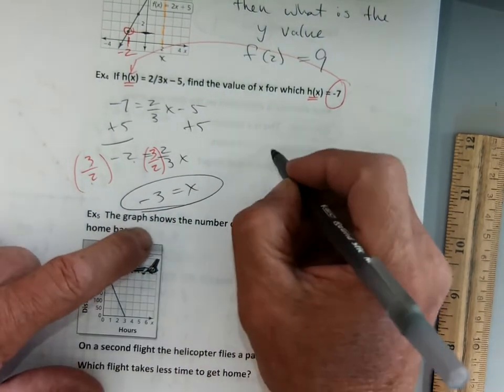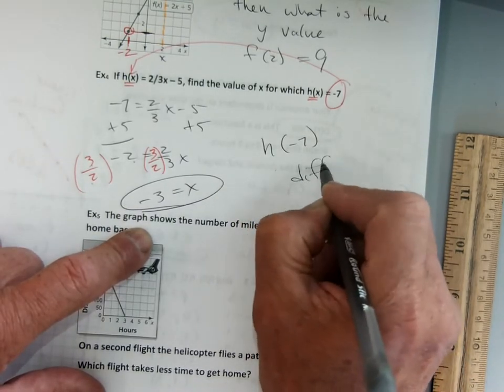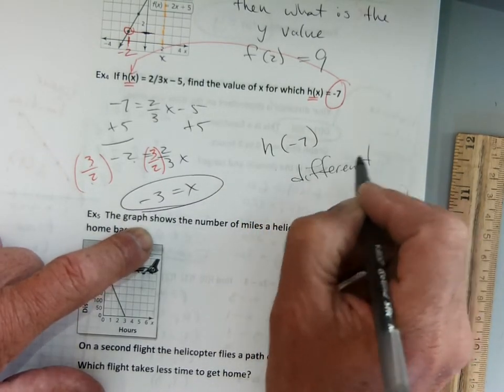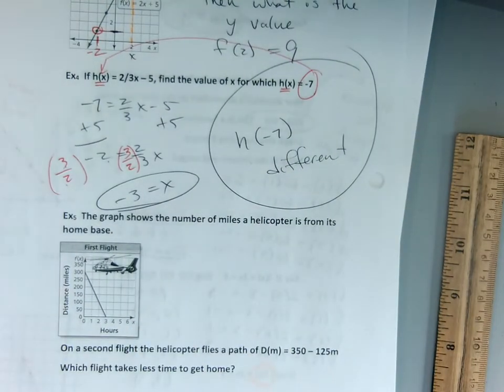Before I move on, let's take a look at this. They're different. What does this say? You put the negative 7 in. Does that make sense?